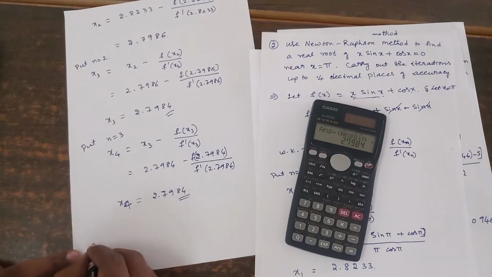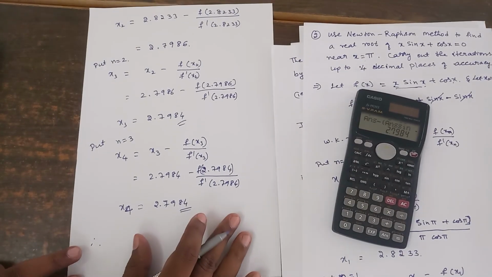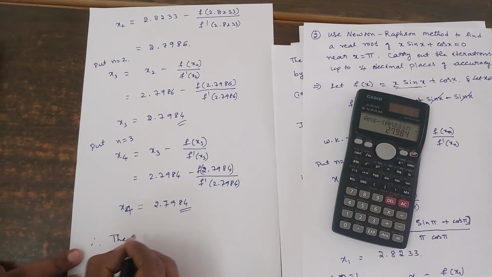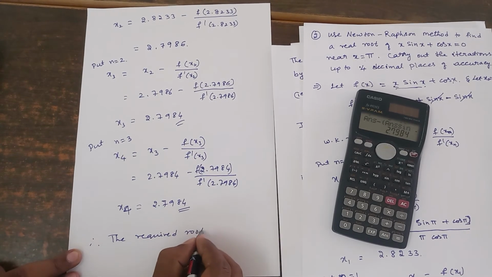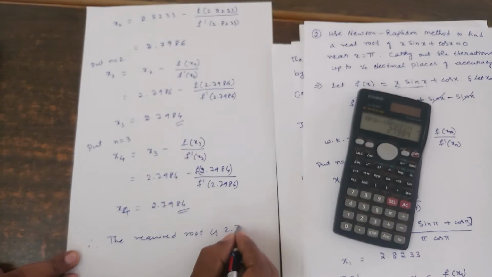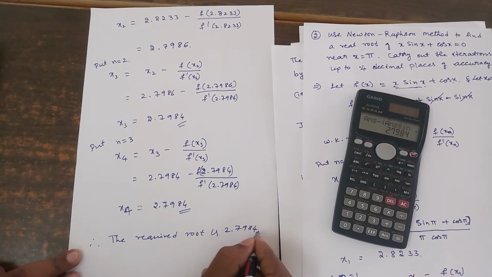So therefore the required root is 2.7984.